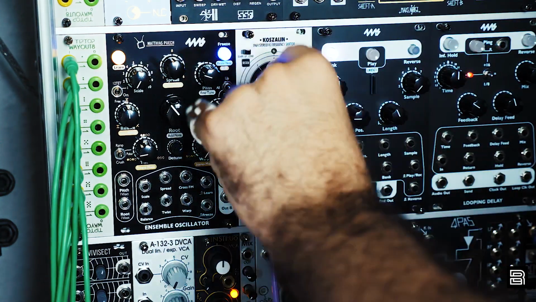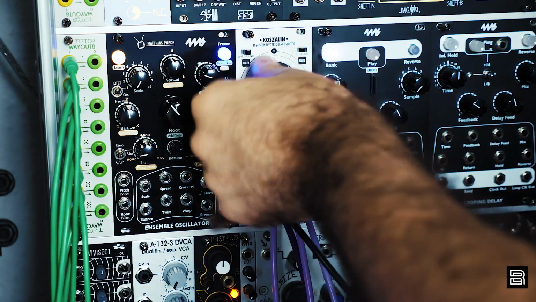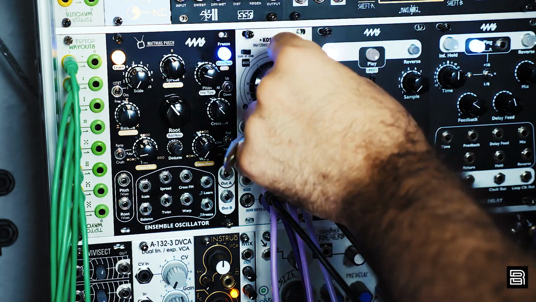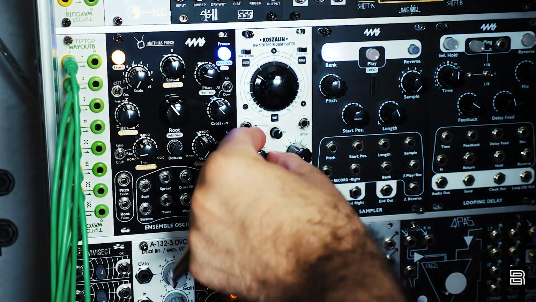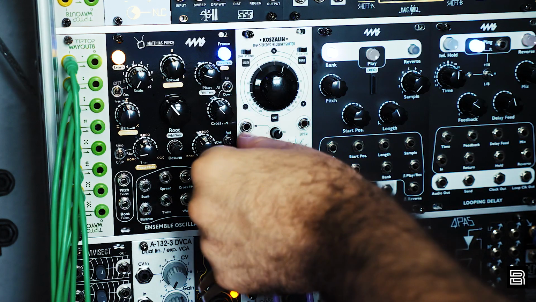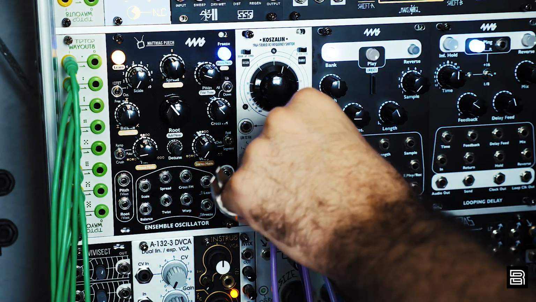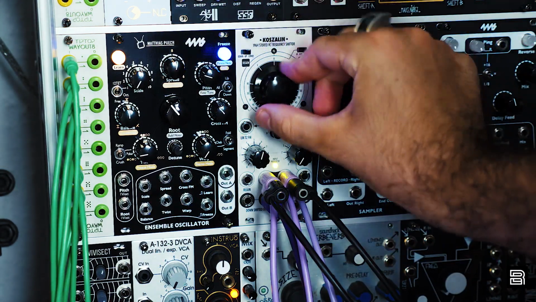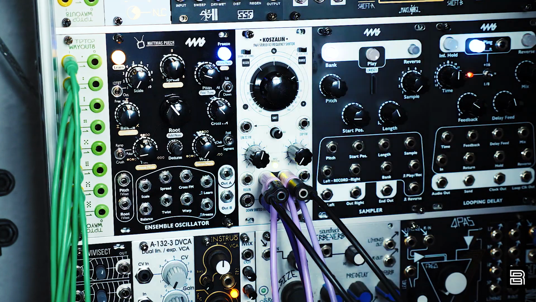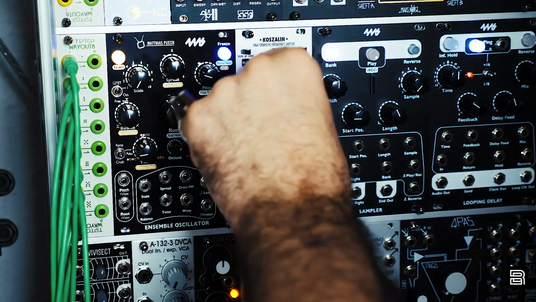You have different ranges, you get finer tuning. And then you can do feedback. Get more radical effects. And then you have this density which affects the sound of the feedback. It's just a sine wave now.